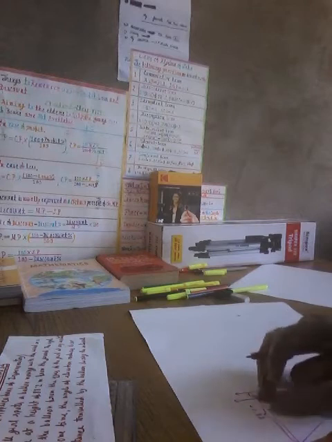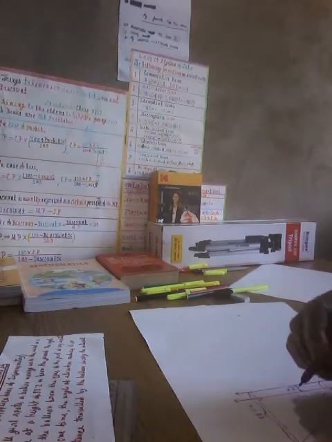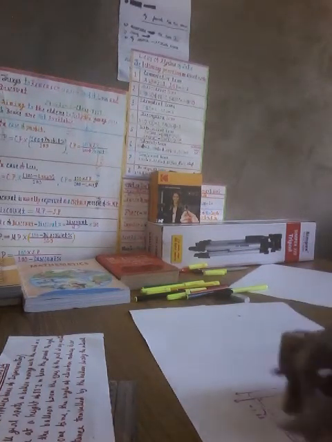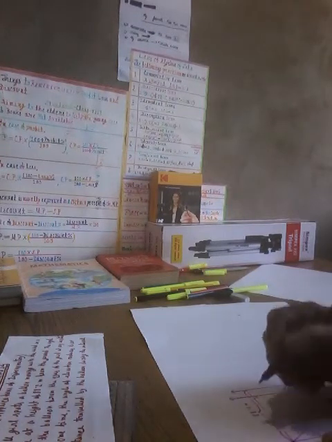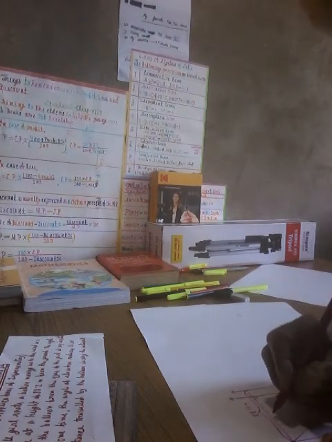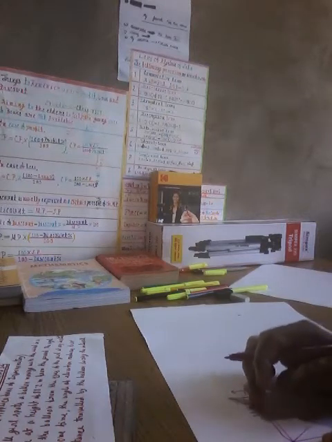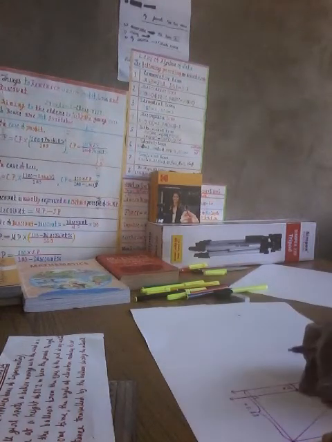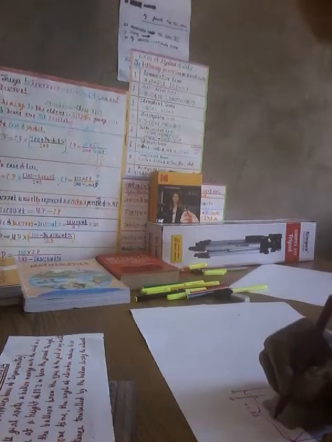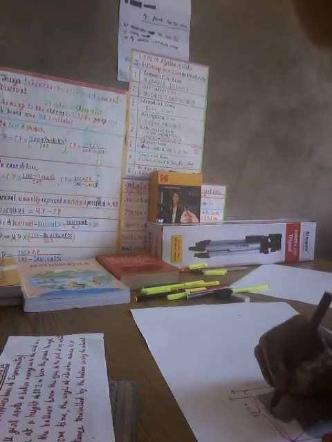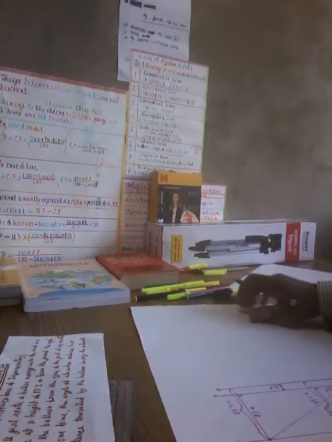In the same way, this distance between these two horizontal lines will be 88.2 meter minus this 1.2 meter. If you deduct, it will be 87 meter.